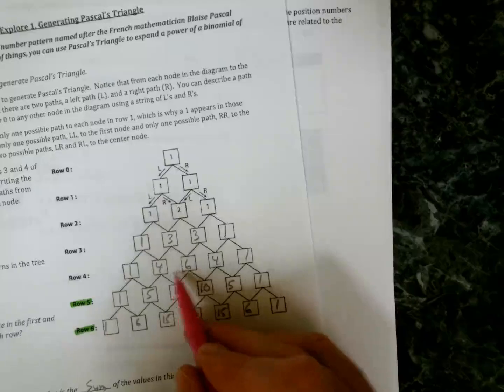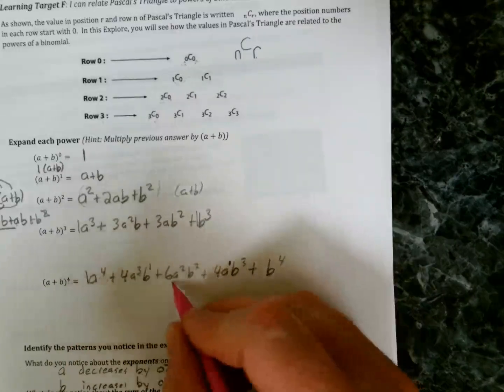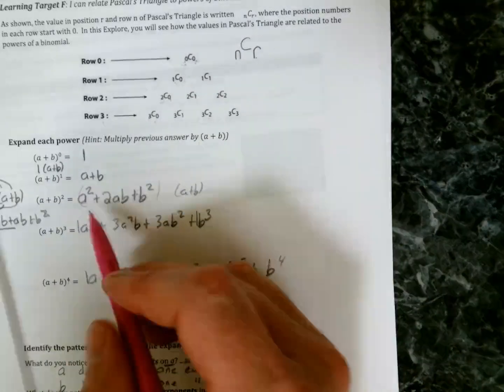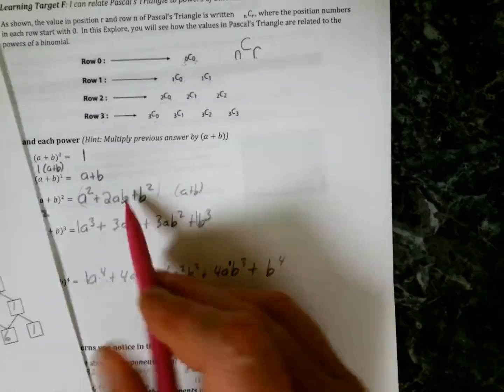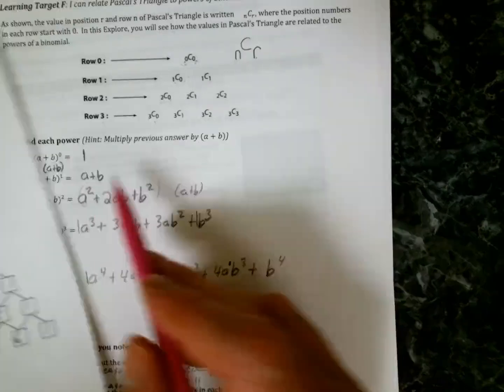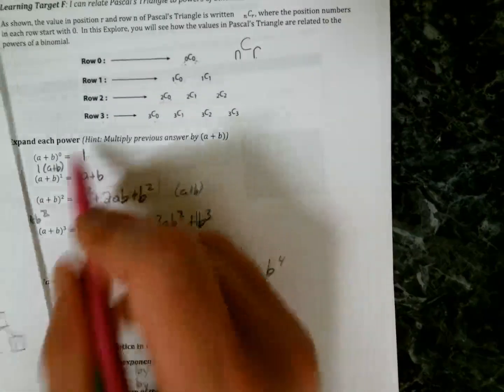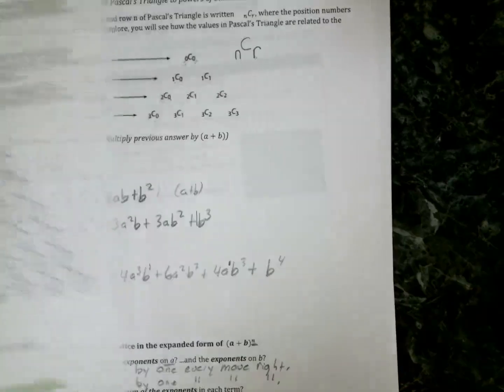Look, 1, 4, 6, 4, 1. We could go up to this guy and say 1, 2, 1. One above it, 1, 1. The coefficient is the number in front. The top one is just 1 with no a's or b's, because we start off with a 0 power.